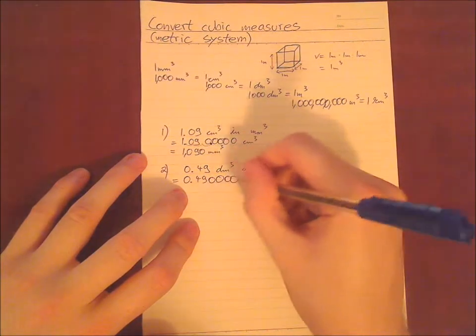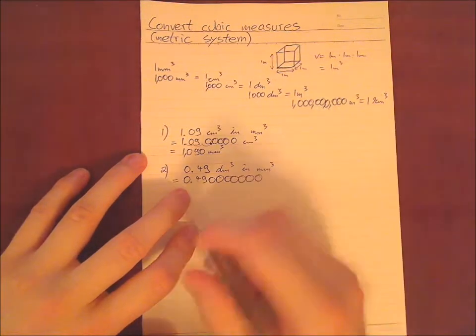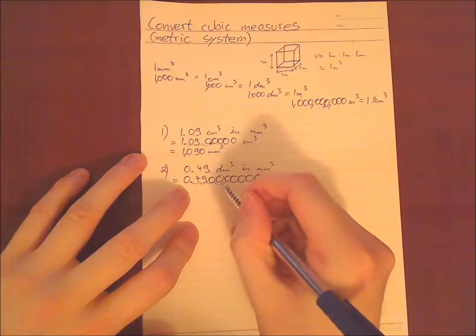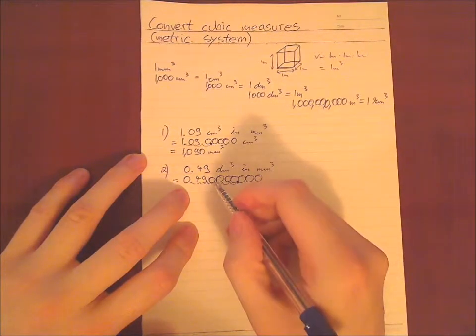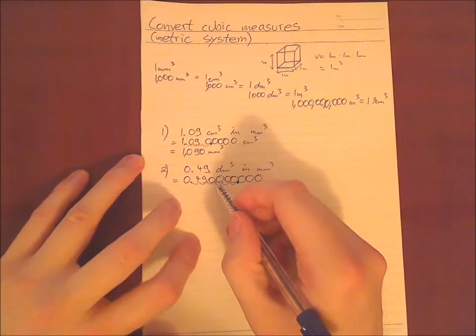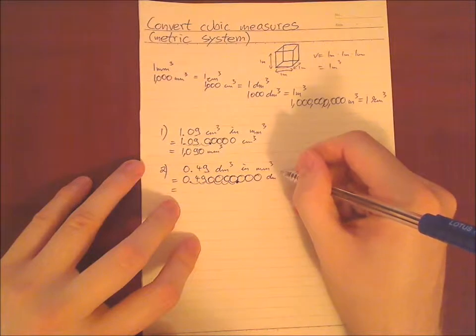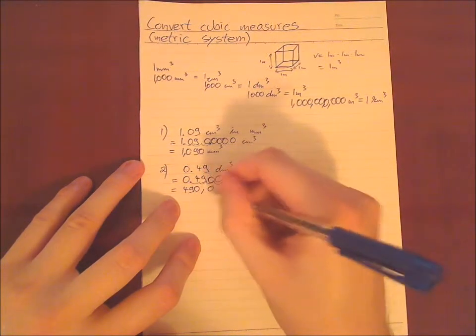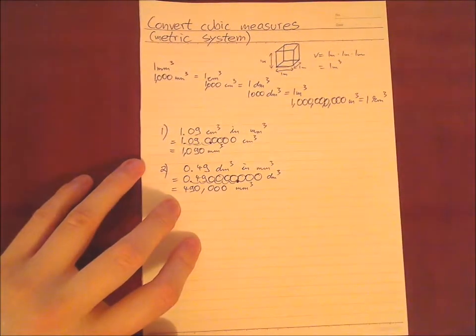So you can always start with many zeros, and then we have to move it, we said 6 digits, so 1, 2, 3, 4, 5, 6, there we go. And we see it's 490,000. Wait, this is still in cubic decimeters, and now we said 490,000 cubic millimeters. So this is how it works.